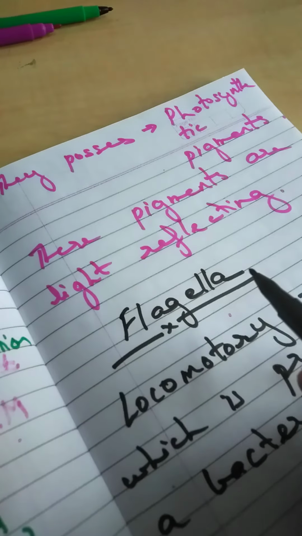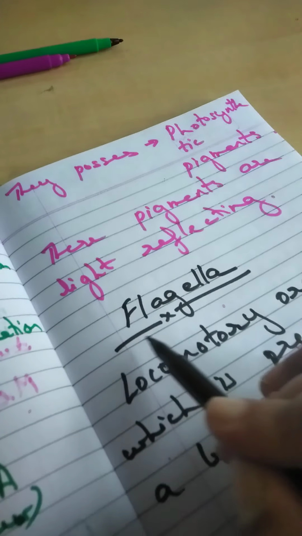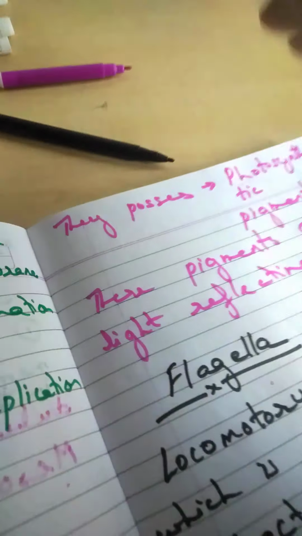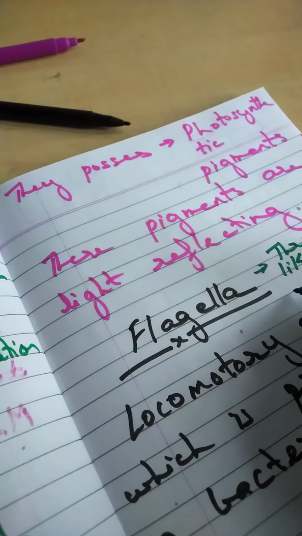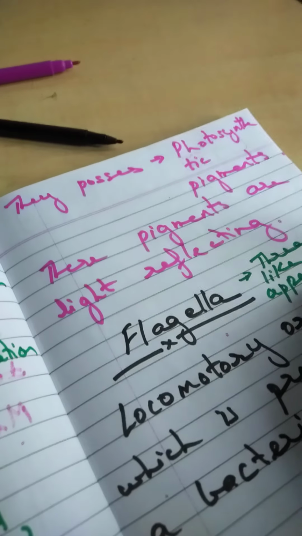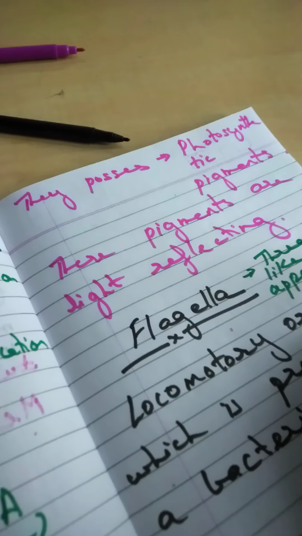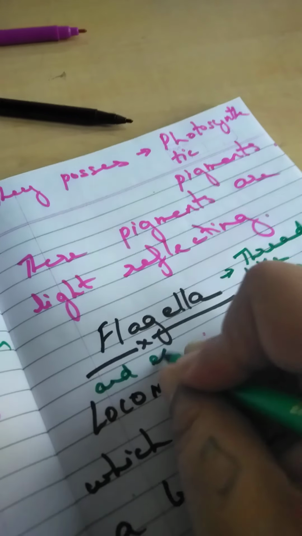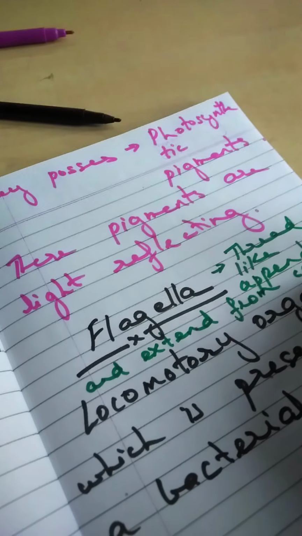Okay, now this flagella is in the form of thread-like appendages which help in the locomotion, and it extends from the cell wall.